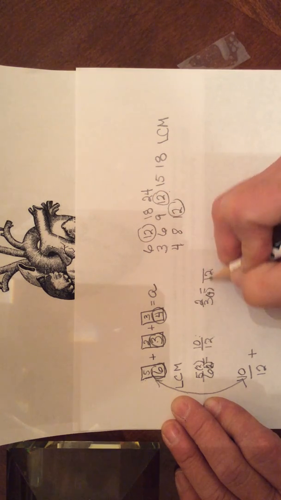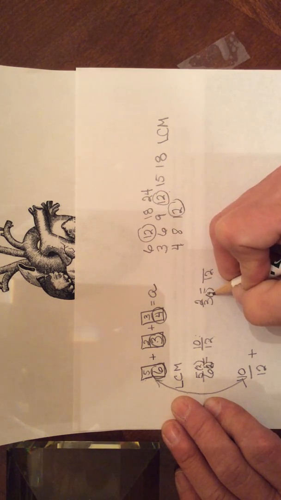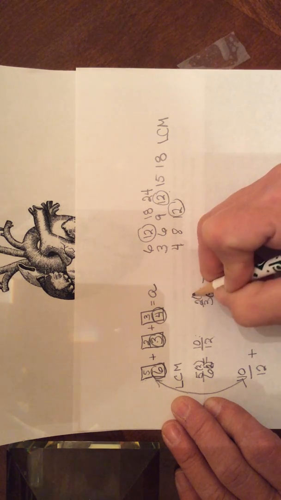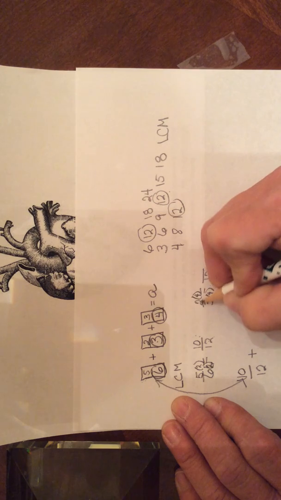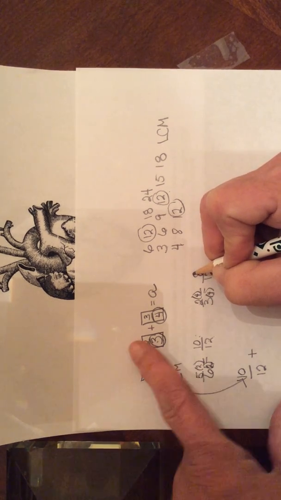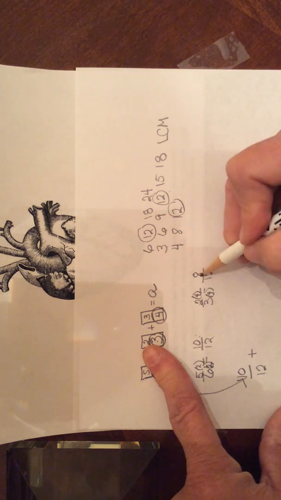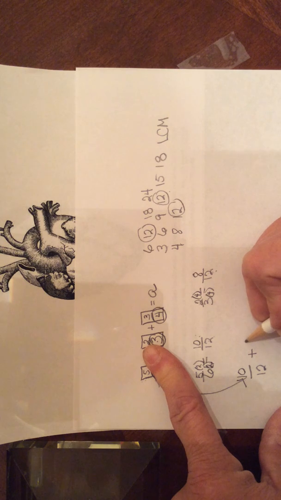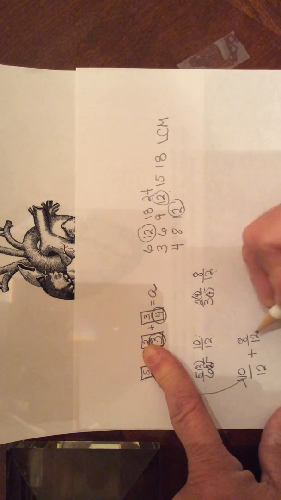So 3 times 4 is 12, and I know in order to make equivalent fractions, whatever I do to the denominator, I must do the same to the numerator. So 4 times 2 is 8. Now 2/3 and 8/12 are equivalent fractions. And I'm just going to slide this right over here and replace it for 2/3.